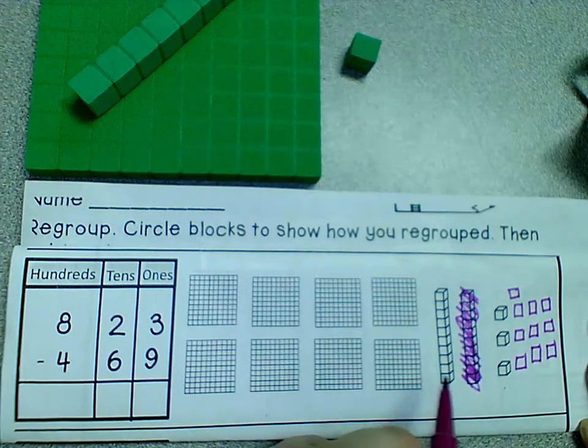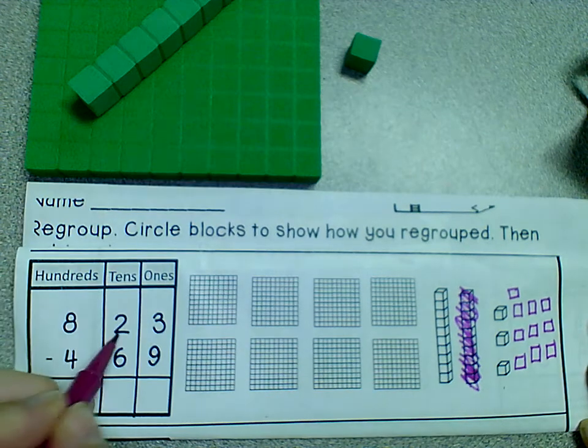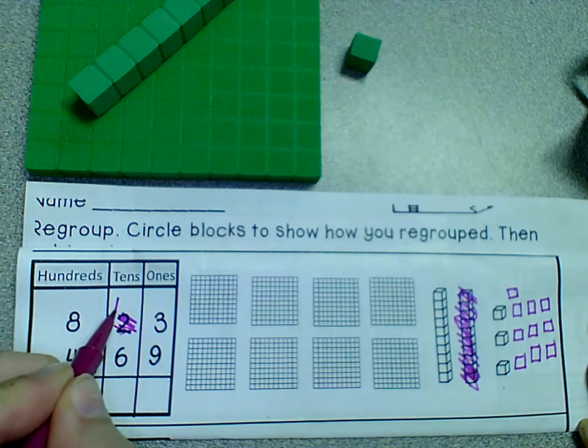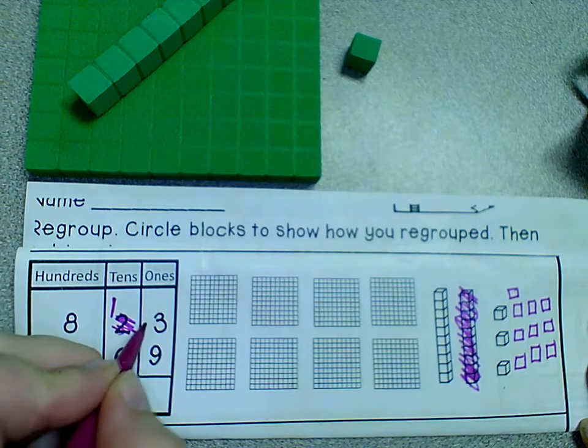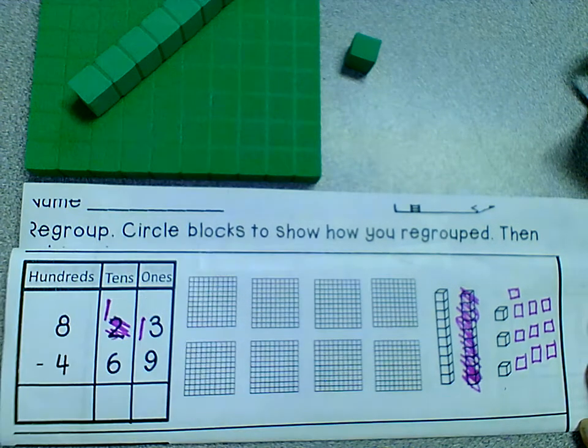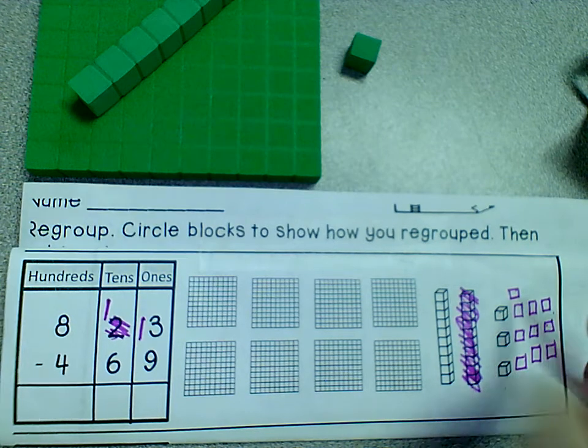I noticed that I did have 2 sets of 10s, but I took one away and I regrouped, and I'm going to transform this into a 1. When I'm doing this quickly with my kiddos, I would just make this a 1 right here and transform that into 13. If your child wants to count, they absolutely can. 1, 2, 3, 4, 5, 6, 7, 8, 9, 10, 11, 12, 13. And that's how they get that.